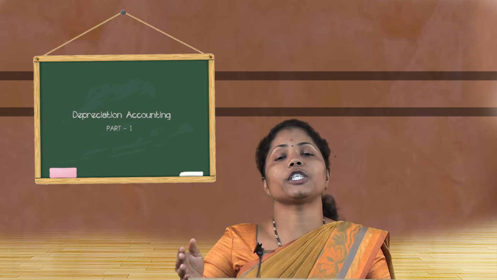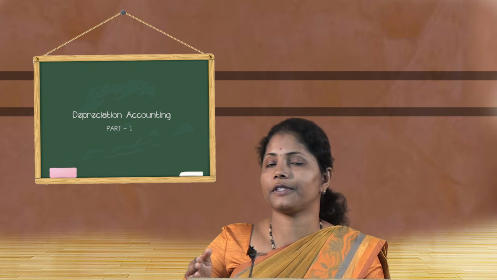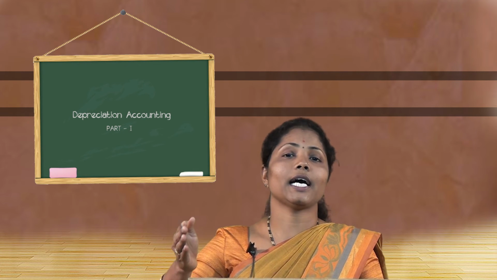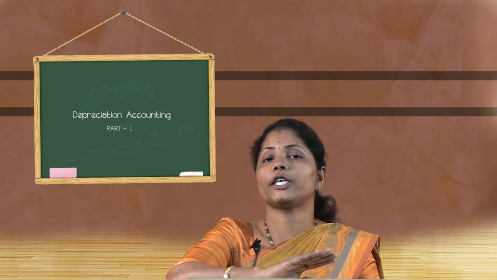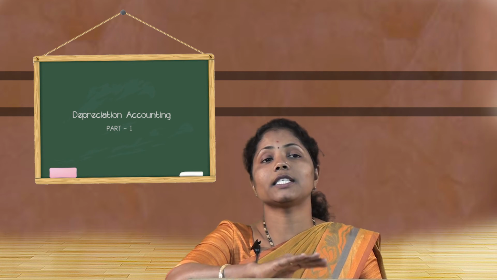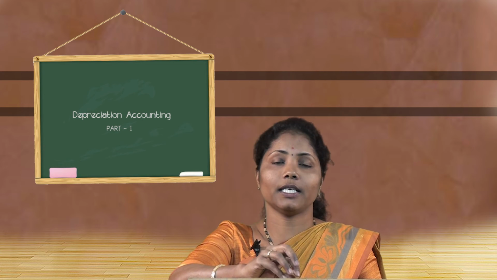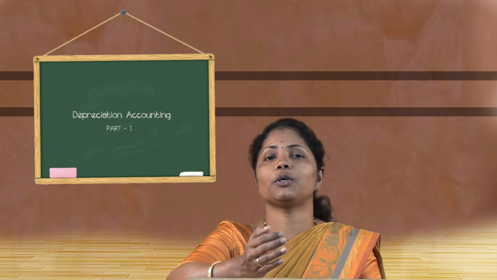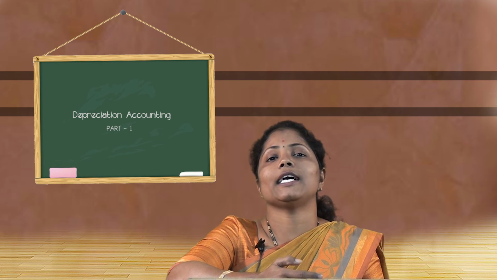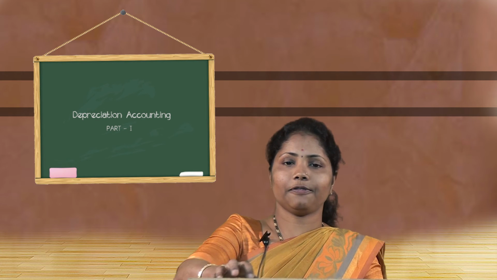So that portion of the depreciable amount of the fixed asset which is charged in that particular year and which is debited to profit and loss account is called as depreciation in accounting. So we have to know something about depreciable assets as well as useful life.